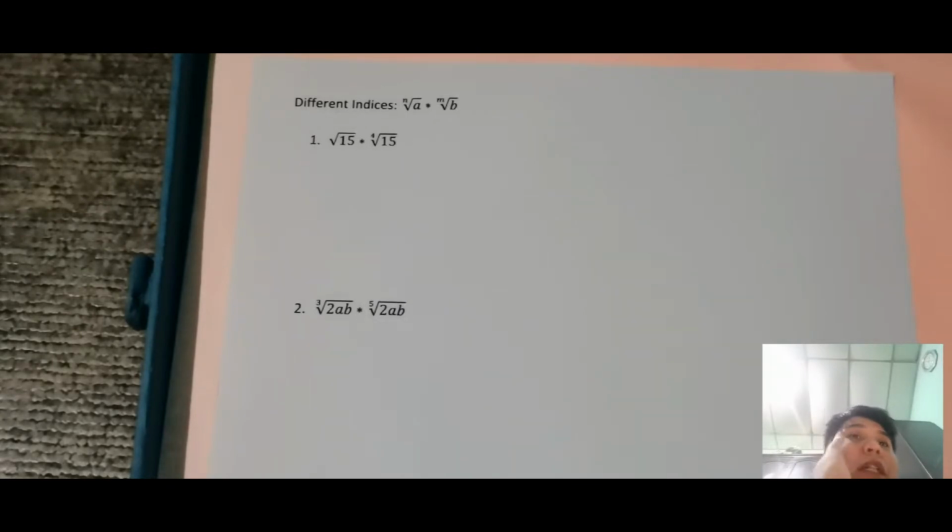Okay, so ito yung different indices. So, if we have nth root of A multiplied by mth root of B, where n is not equal to m, so meaning different indices siya. So, anong gagawin natin? Wala akong steps na nilagay, so ang gagawin mo lang, sundin mo kung paano ko gagawin. So, bakit wala kang steps na nilagay? Una-una sa lahat, wala dun sa book or sa reference na pinagkuhanan ko. So, meaning, sariling diskarte ko to. Hindi ko sinasabing nag-claim na sa akin talaga, pero ganito ko siya ginagawa, ganito ko siya ituturo sa inyo.